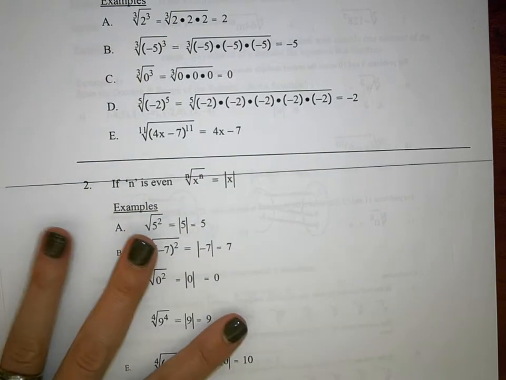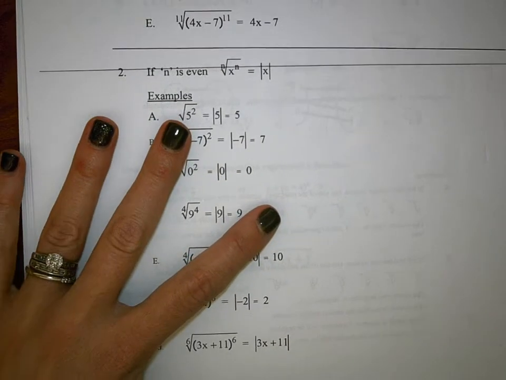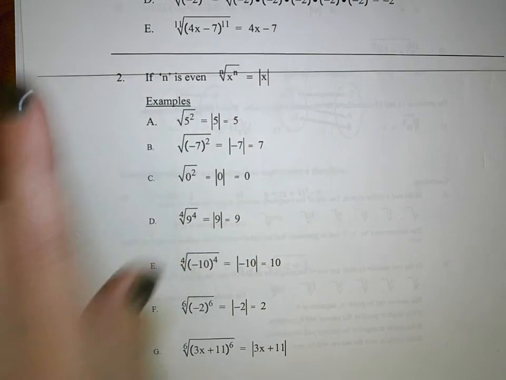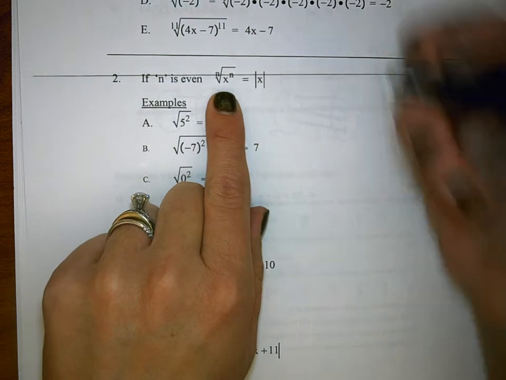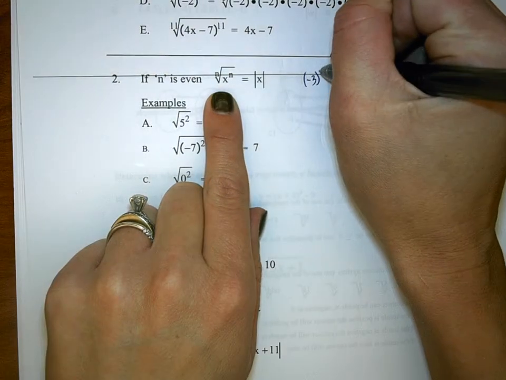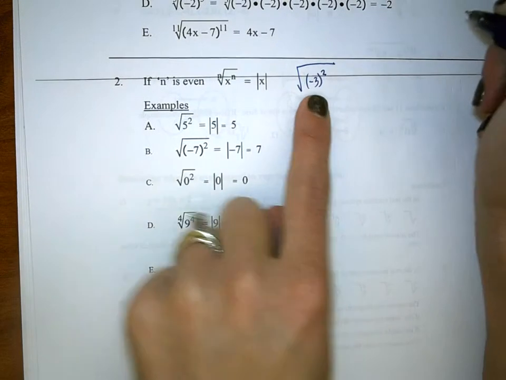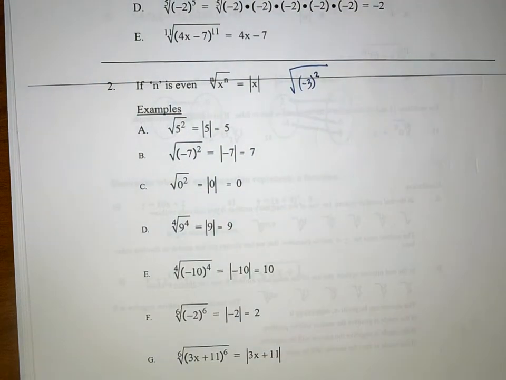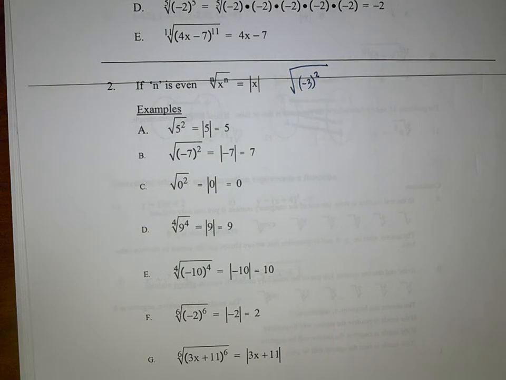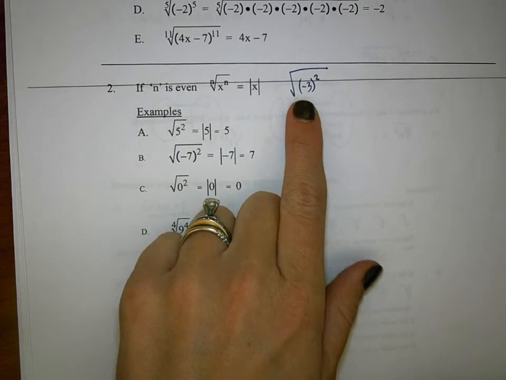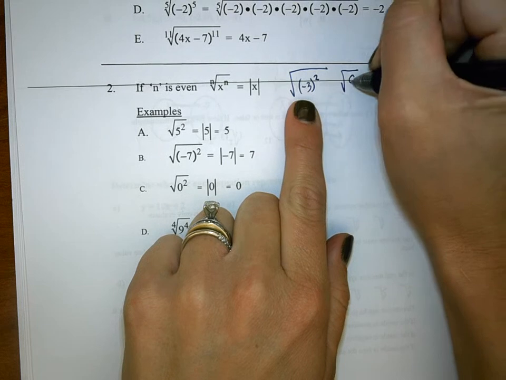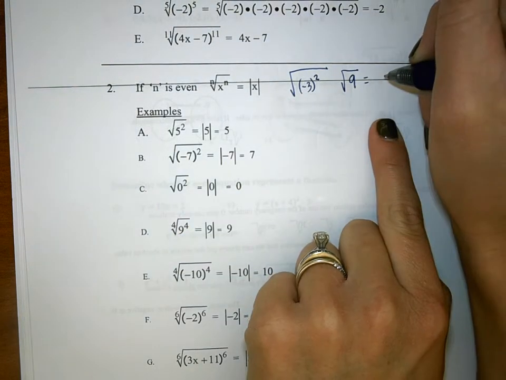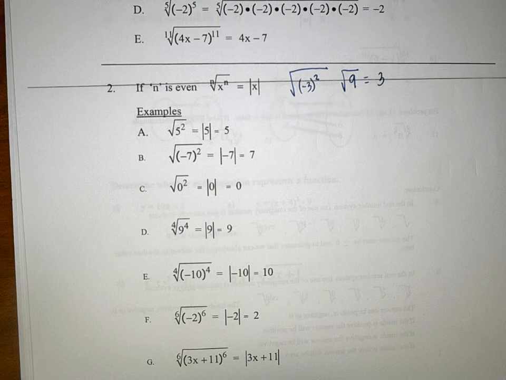Now, even roots are a little bit more complex. The reason is, for instance, let's say I had inside negative 3 to the 2nd power, and I'm taking the square root of negative 3 to the 2nd power. Remember that in order of operations, you always do parentheses first, right? So if you were to multiply this out, what would it make inside? A positive 9, which means that my answer would actually end up being a positive 3, right?